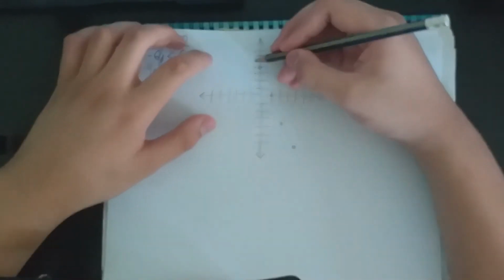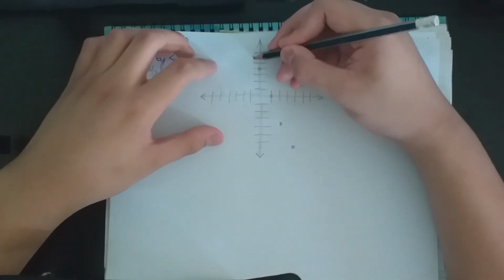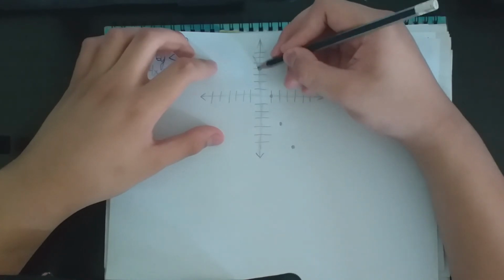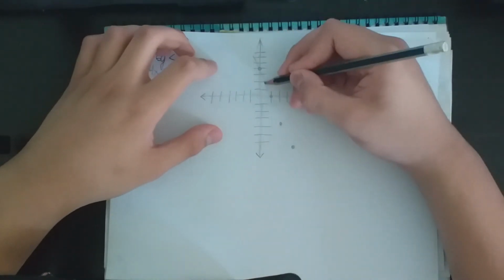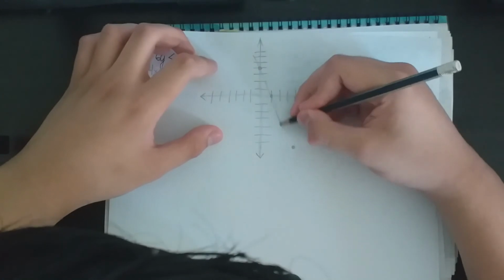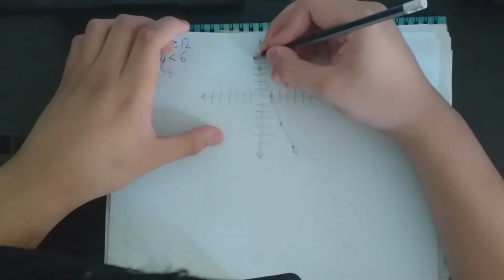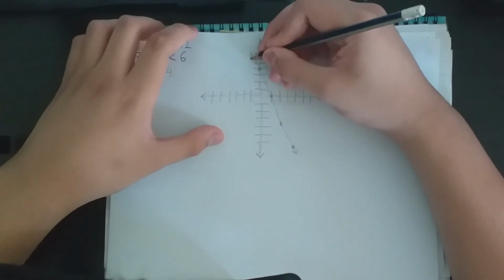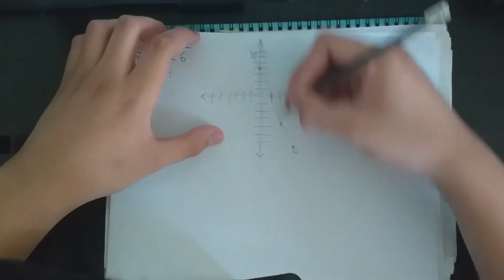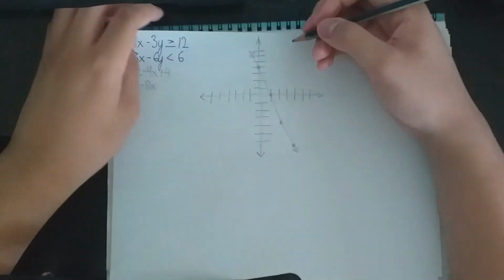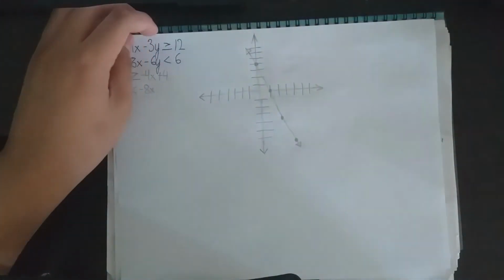It is a solid line, so there are no stripes. This is our graph for our first equation.